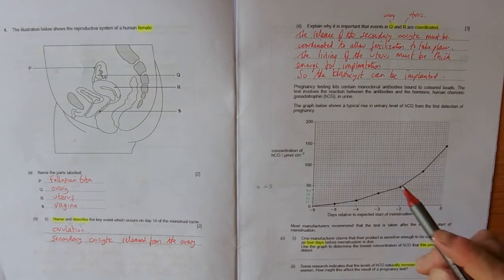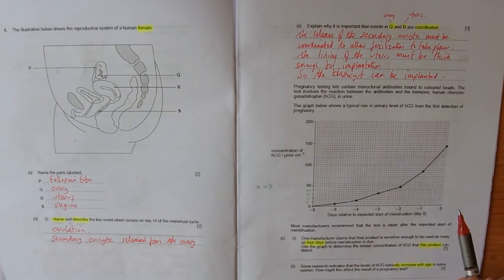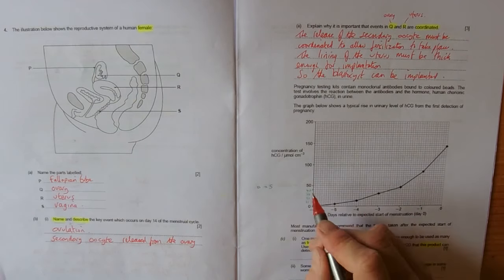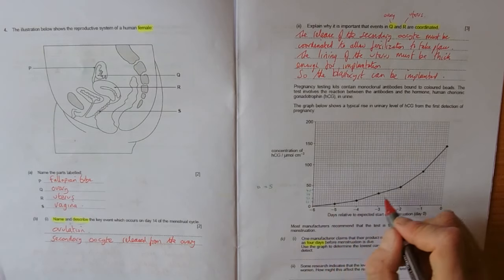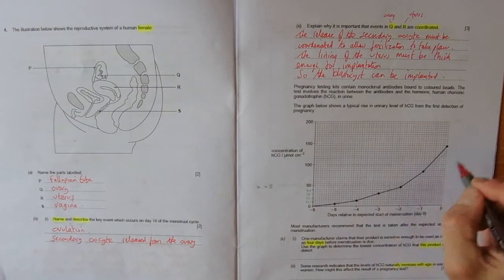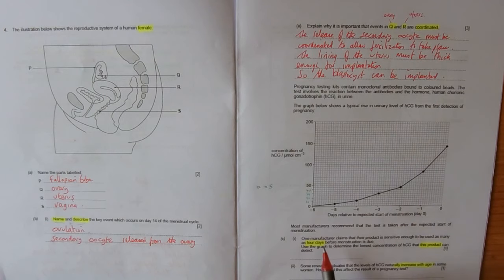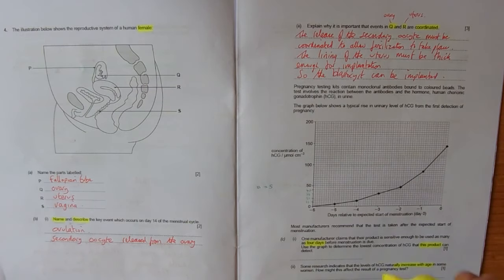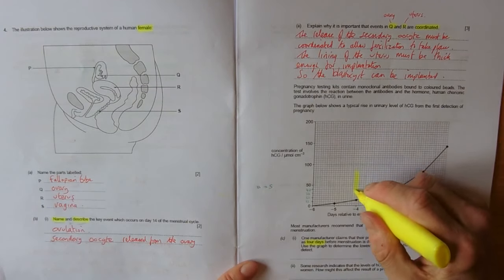And now we've got a graph, and this is a kit to test for pregnancy. The key bit of information here is that this pregnancy test is claiming it can detect this elevated level of HCG produced by the blastocyst 4 days before menstruation. So there we are, 4 days.